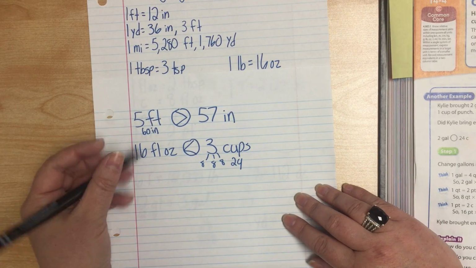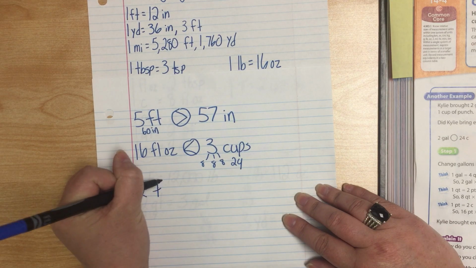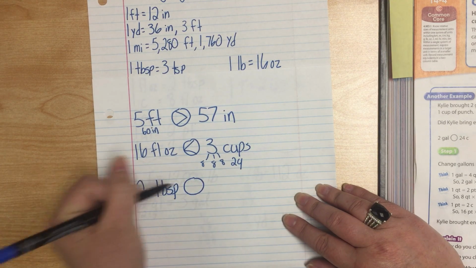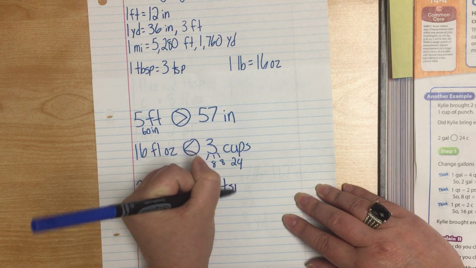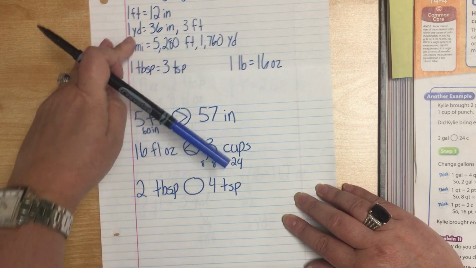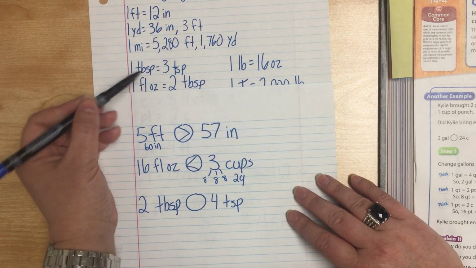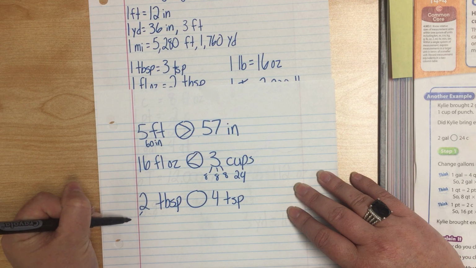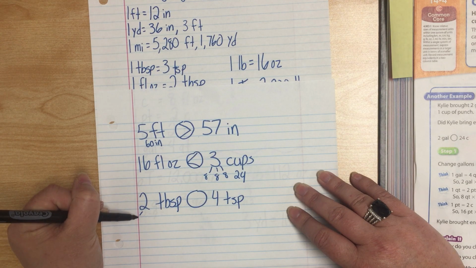Okay, what about 2 tablespoons versus 4 teaspoons? Well, there are 3 teaspoons in 1 tablespoon. So in 1 tablespoon, how many teaspoons are there? 1 tablespoon, 3 teaspoons. So in 1, we got 3 over here.